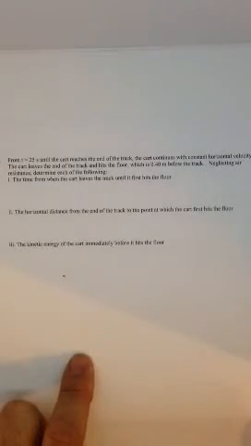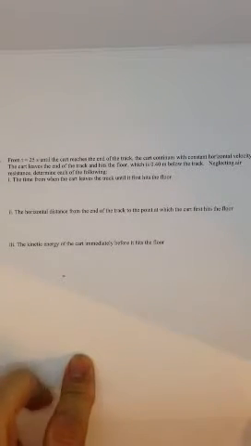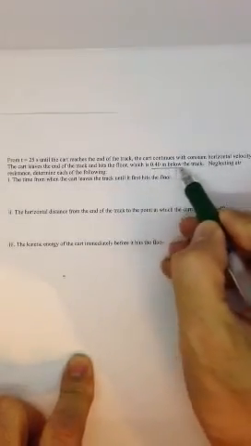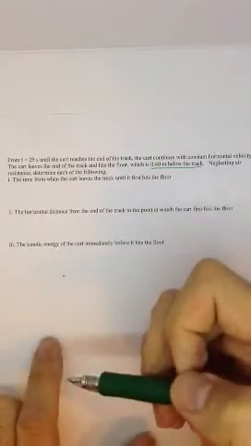Now I have the last three problems on this, and for this one it says from t equals 25 until the car reaches the end of the track, the car continues at a constant horizontal velocity. So that's nice. The car leaves the end of the track and hits the floor, which is 0.4 meters below the cart. This is adding on the 2D kinematics at the end of it.